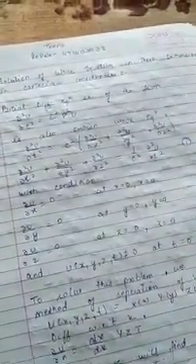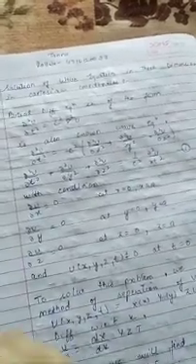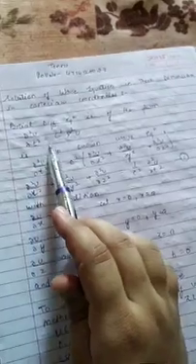Good morning. Today we discuss the topic solution of wave equation in 3 dimension in Cartesian coordinate. As we know, the partial differential equation is of the form ∂²u/∂t² = c² ∇²u.